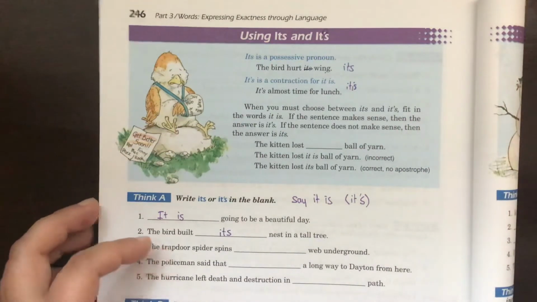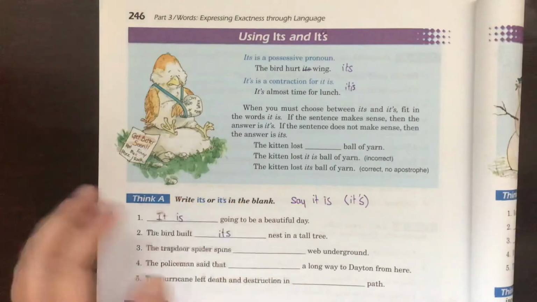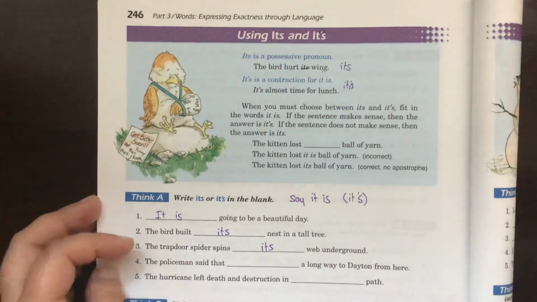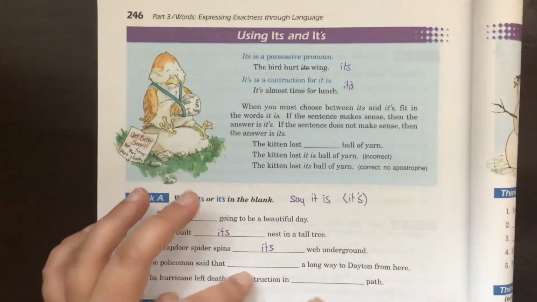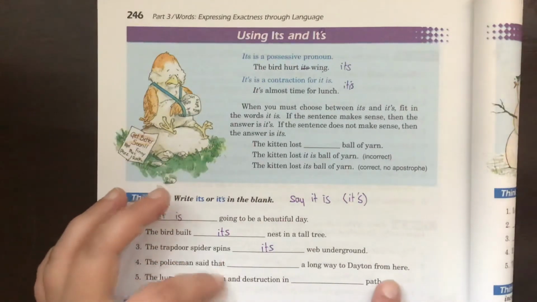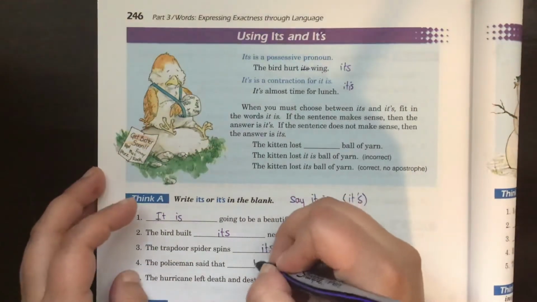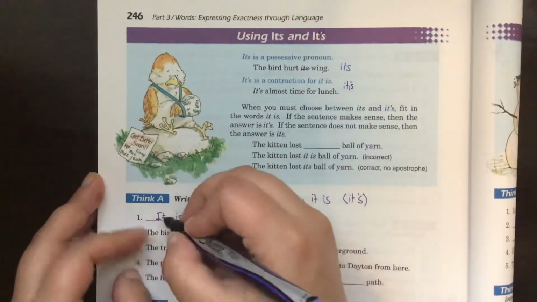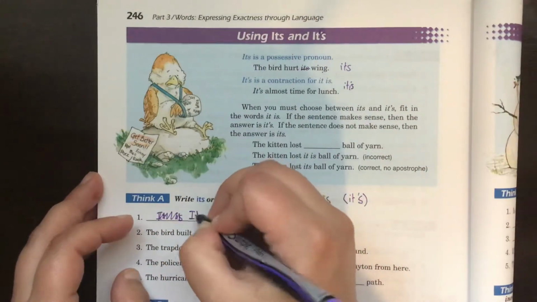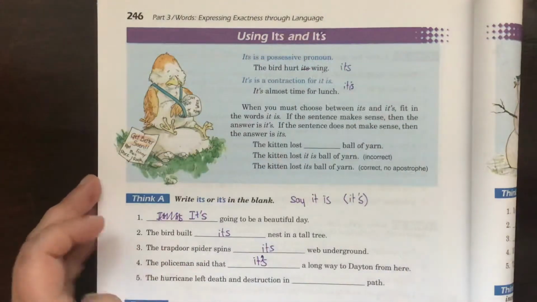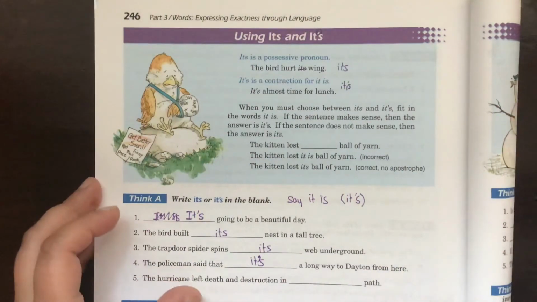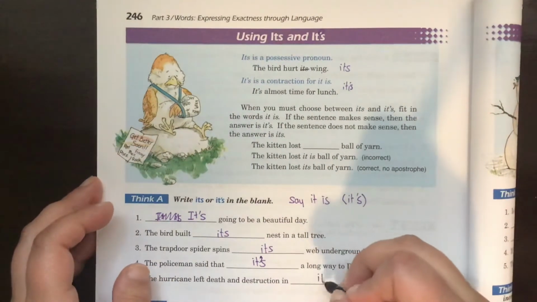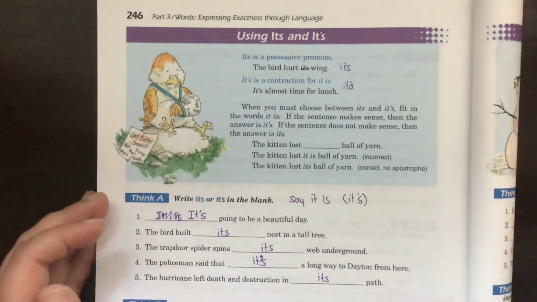The trapdoor spider spins it is web. Oop, that doesn't make sense. So it has to be its, belonging to the web. The policeman said that it is a long way to Dayton from here. That makes sense. So it must be it's with an apostrophe, just like that. I think I didn't write an apostrophe in this one. Let's change that up. Apostrophe S. There we go. And finally, the hurricane left death and destruction in it is path. Nope, doesn't make sense. So we write it without the apostrophe, just like that.